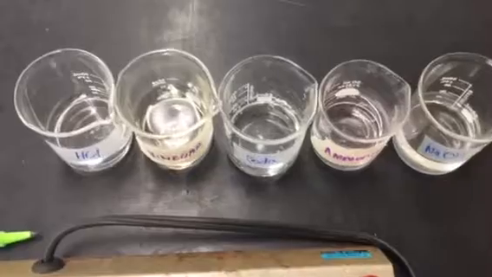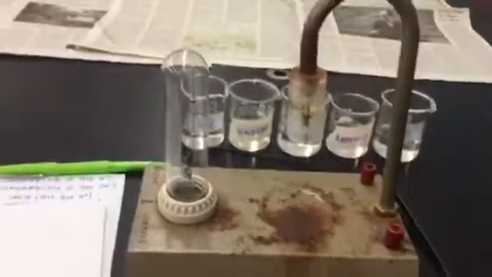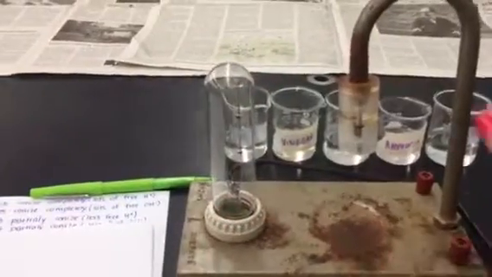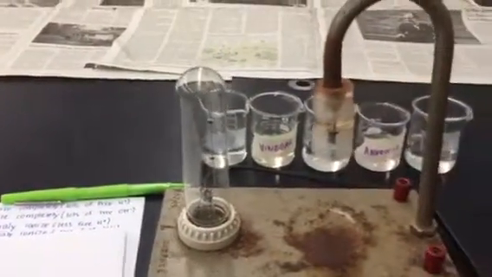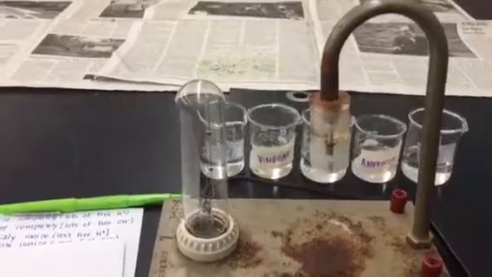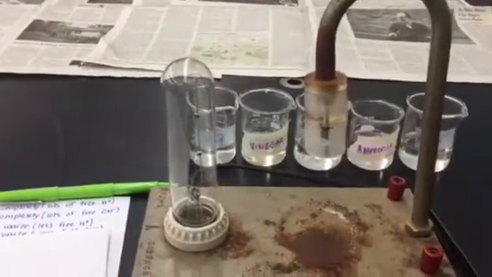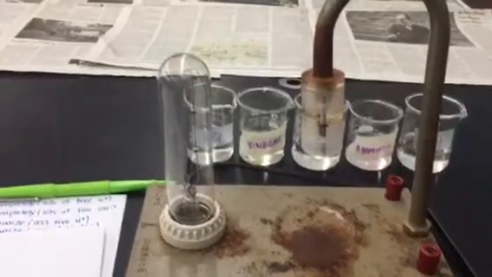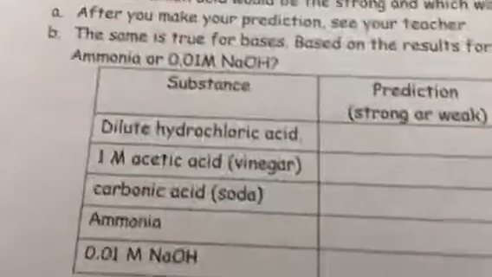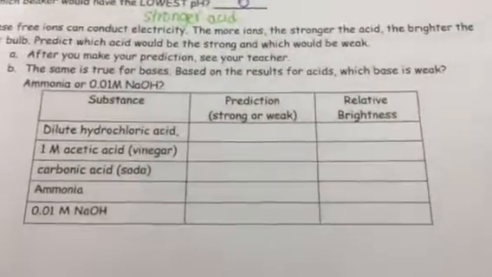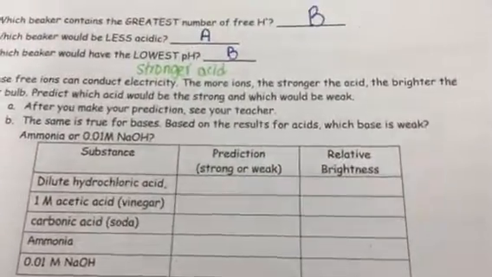So they are all clear liquids. And here I have a device. This is going to be the light bulb. These are the prongs that are going to be connected, and we are going to put the solutions in and determine how strong is the light. In other words, how many free electrolytes are there? So make sure that you have made your predictions. You can write strong or weak.